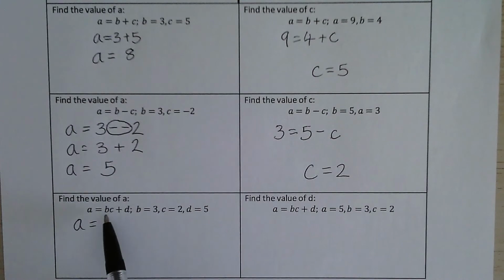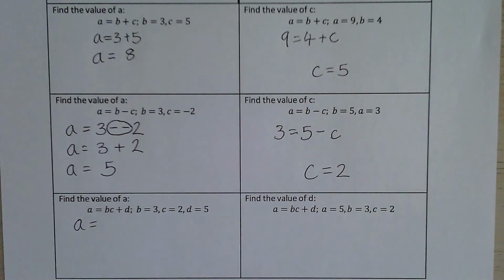This is because when letters or variables are next to each other in algebra, this means they're being multiplied together. With variables, we don't have to write a multiply symbol because we know that BC is B times C, but with numbers, we have to write 3 times 2 because 32 is not the same as 3 times 2.